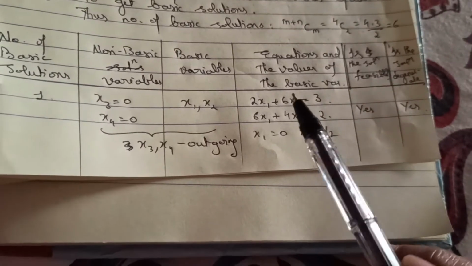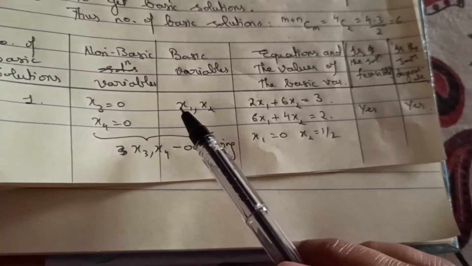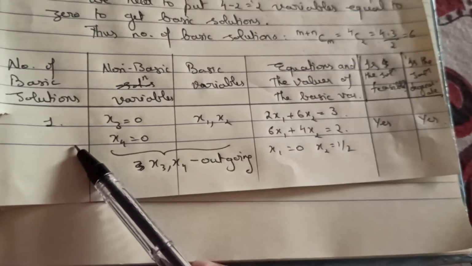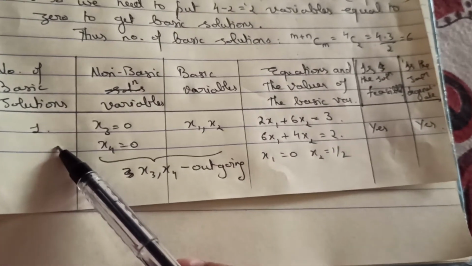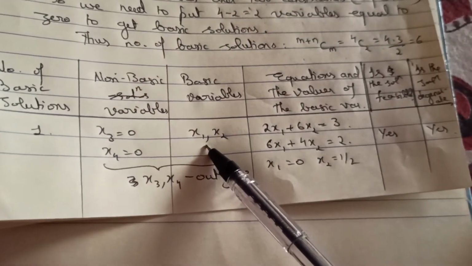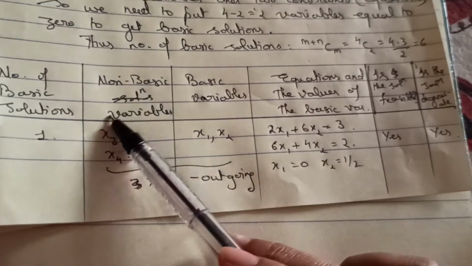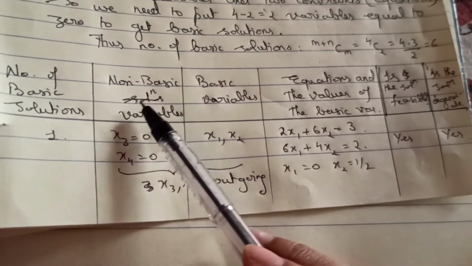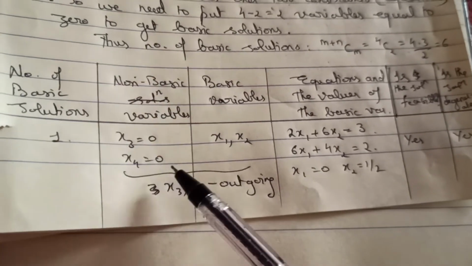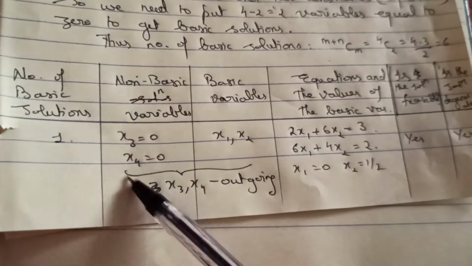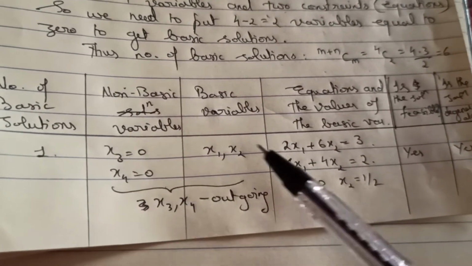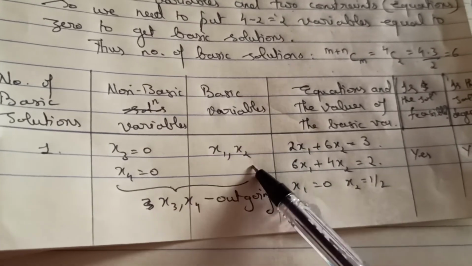Here, what is the change from the earlier problem we saw? It is quite similar to that. Just what we need to do here, for the first basic solution, I'll explain what we are doing. We are assuming any 2 of the variables, out of the total 4 variables, to be equal to 0. That means those will be our non-basic variables. So x3 is equal to 0 and x4 is equal to 0. We are assuming x3 and x4 to be 0, so these will be our non-basic variables. Then the remaining ones will be the basic variables. x1 and x2 will be our basic variables.